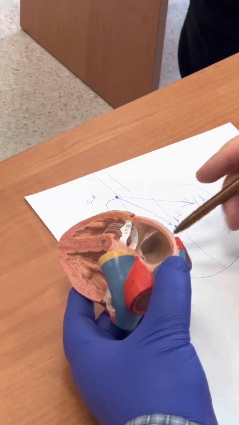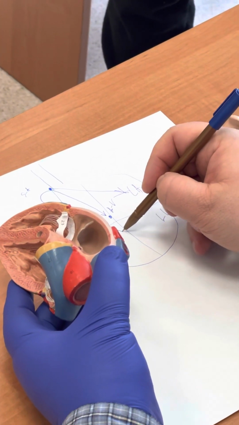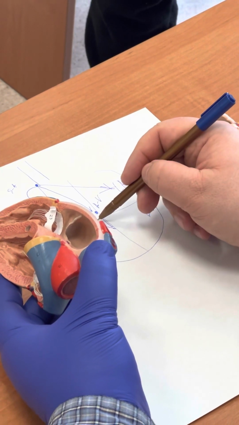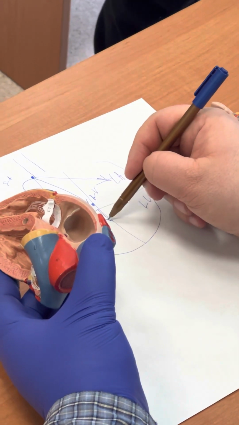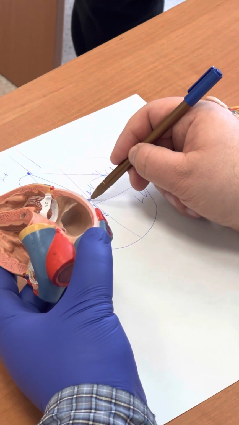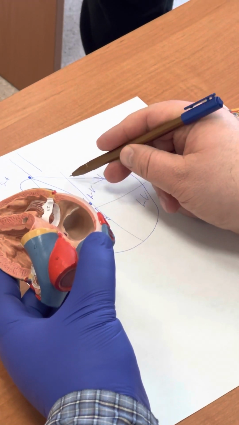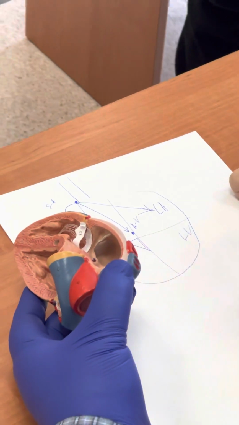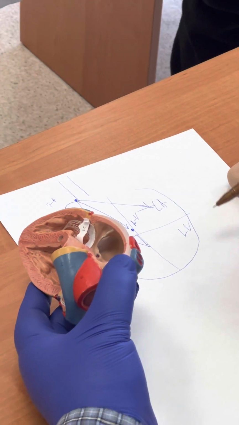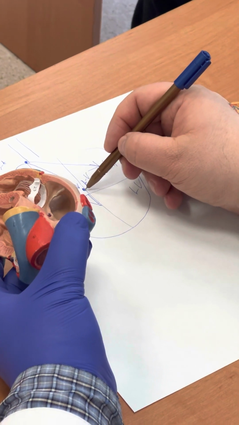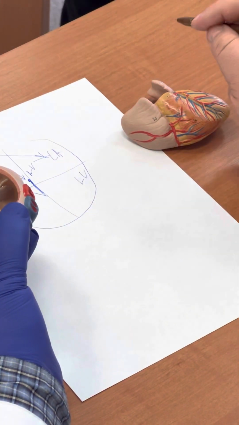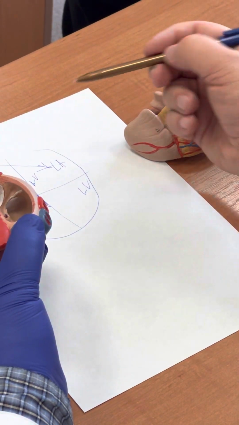It is the tricuspid valve, and this is the septal cusp, cuspis septalis. Above this septal cusp, in the lower part of the interatrial septum, we have the AV node, nodus atrioventricularis, and from this node starts the bundle of His, or fasciculus atrioventricularis.